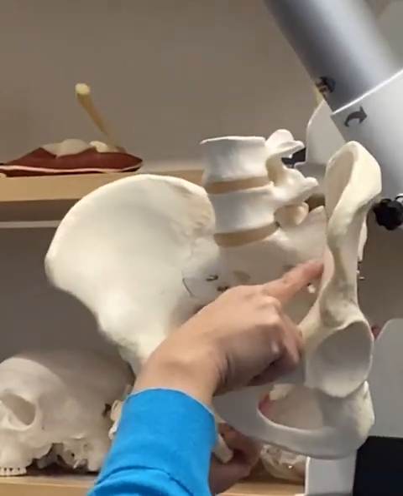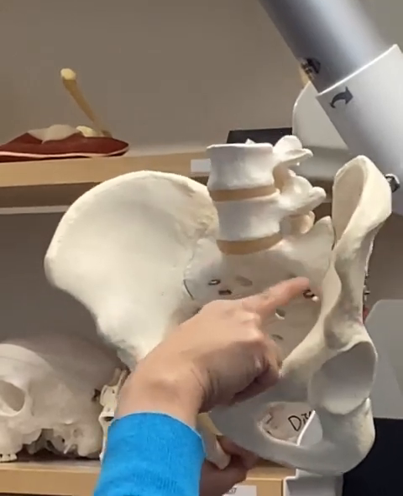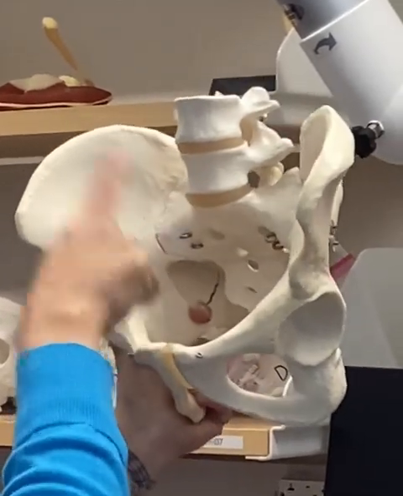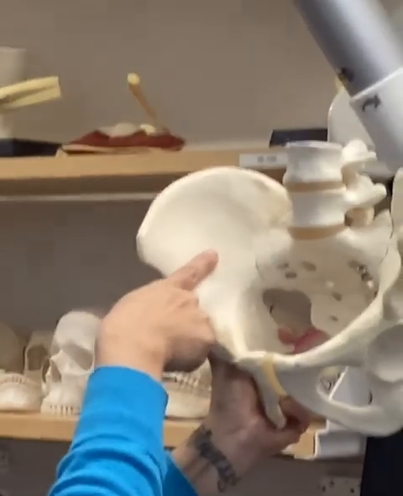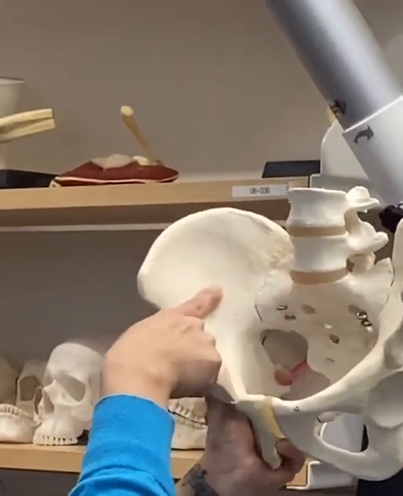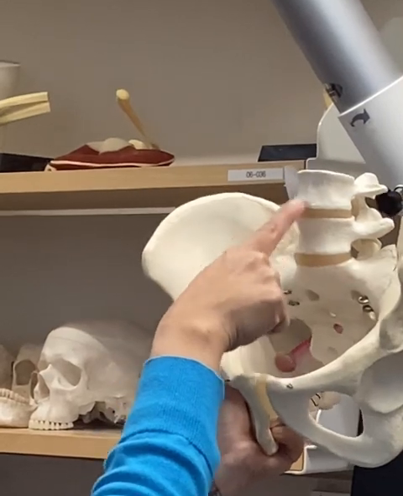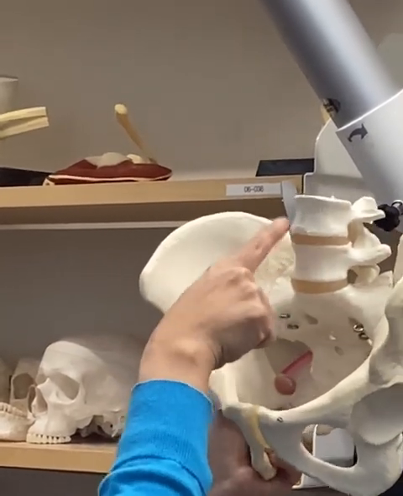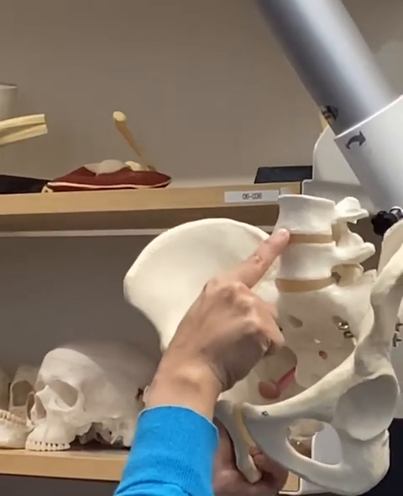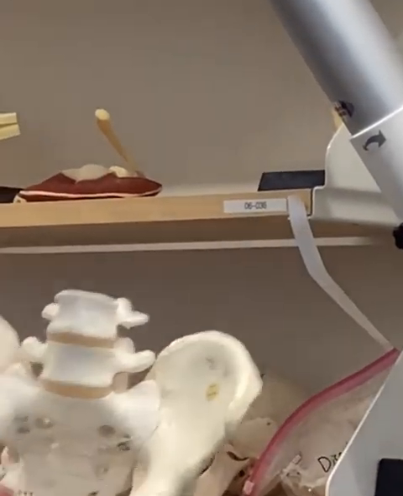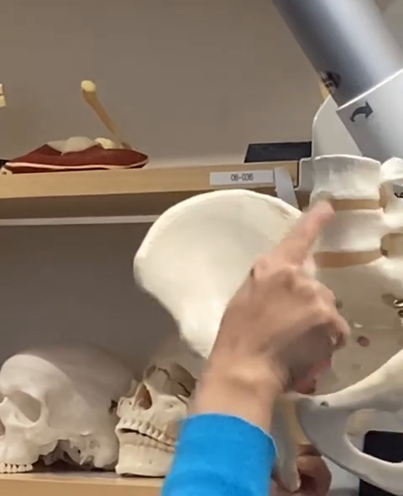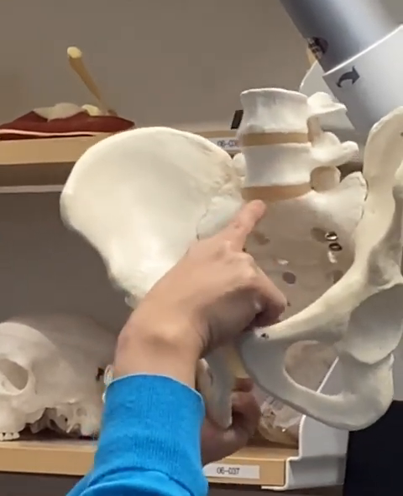Name this joint. Well, it's a multiple choice, so you should be able to spell. Yes, sacroiliac joint. Very good. Sacroiliac. Name this joint. Not the type of joint, but the name. Intervertebral. Yes, intervertebral, in between the two vertebrae.